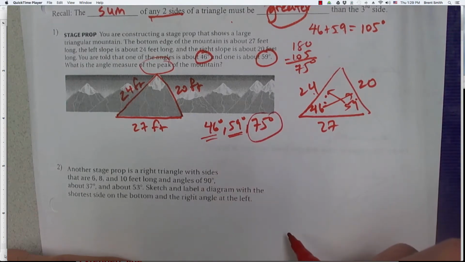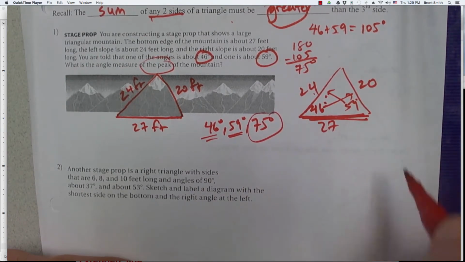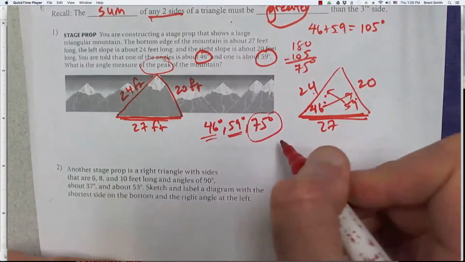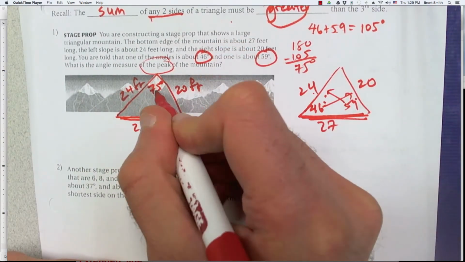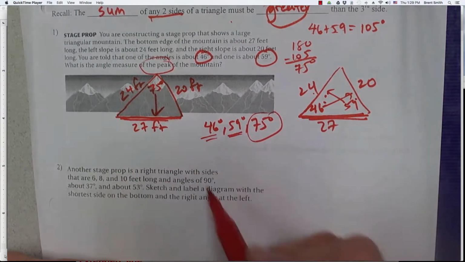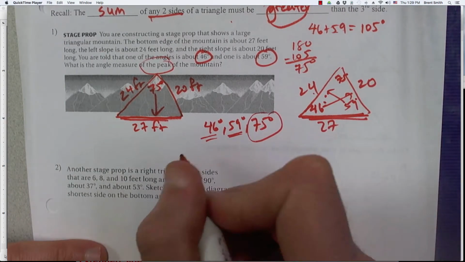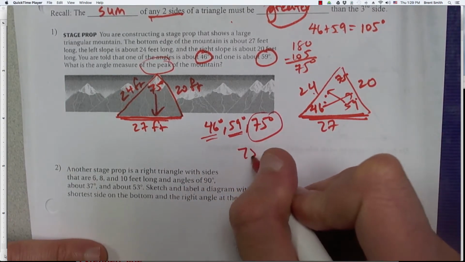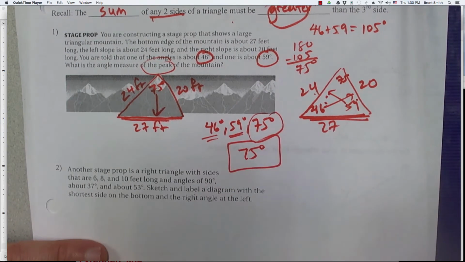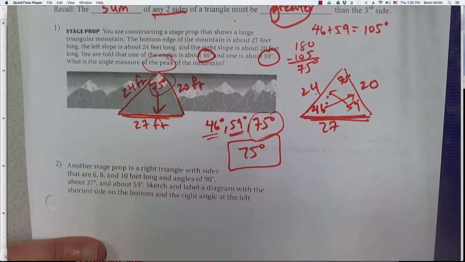And then the biggest angle, 75 degrees, is going to go with the longest side right here. The biggest angle opens up to the biggest side, so our answer is 75 degrees. 75 degrees is the angle at the peak of the mountain.